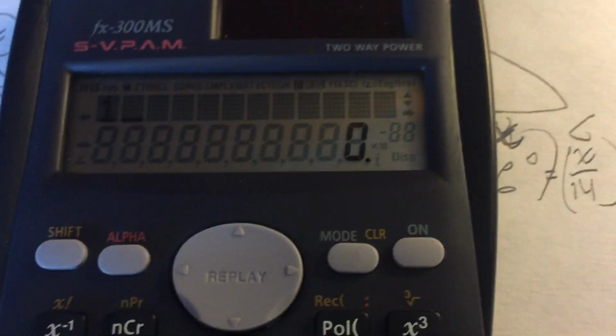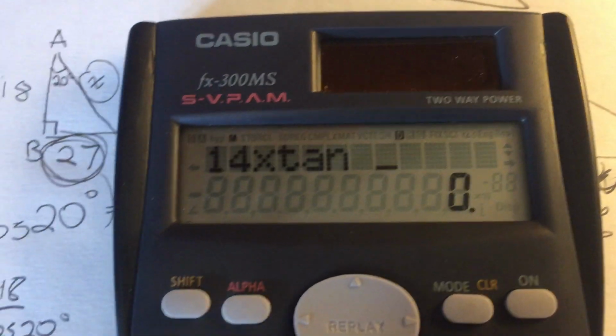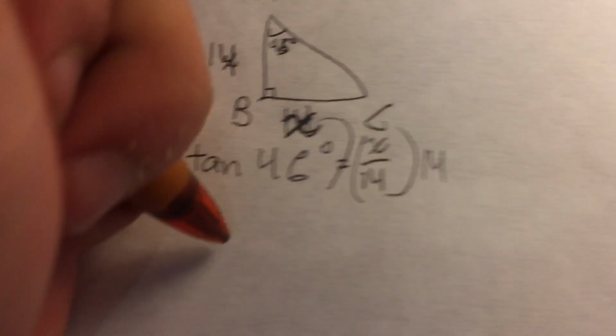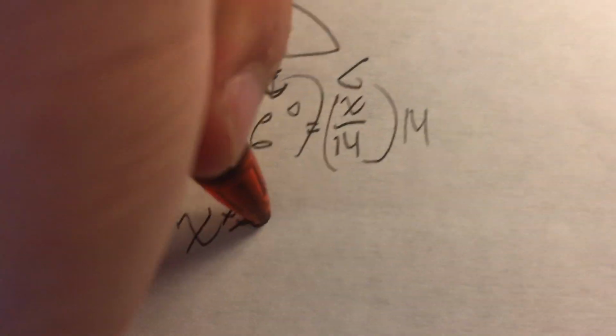Never mind, let's switch these. This was 14 now, and this is x. So x over 14. So you just multiply both sides by 14. And then in your calculator, get rid of that. You do 14 times tan 46. Look, there you go. X is about 14.5. Yay. Okay, let's move on to today's lesson.